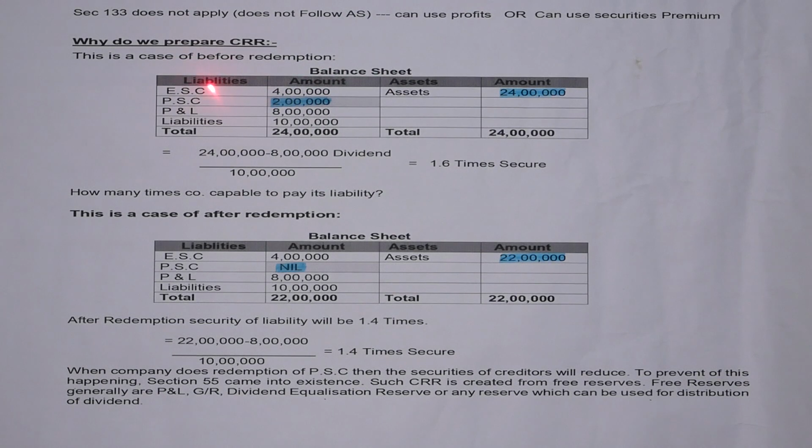So this is a case of before redemption. Balance sheet, liabilities amount, assets amount. Equity share capital rupees 4 lakh, preference share capital rupees 2 lakh, profit and loss rupees 8 lakh, liabilities 10 lakh, assets 24 lakh. So total of the balance sheet is 24 lakh. So total assets 24 lakh minus 8 lakh, the profit and loss. So up to rupees 8 lakh we can distribute as a dividend. Divided by total liabilities rupees 10 lakh is equal to 1.6 times. So in this case the liabilities of the company are 1.6 times secured.